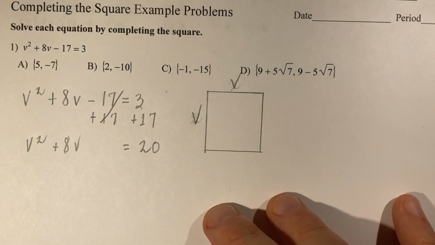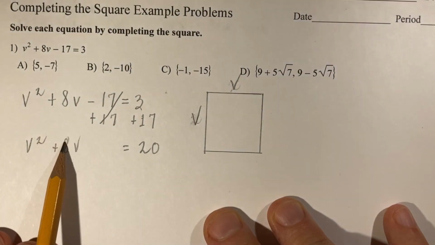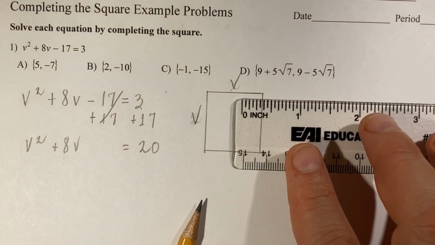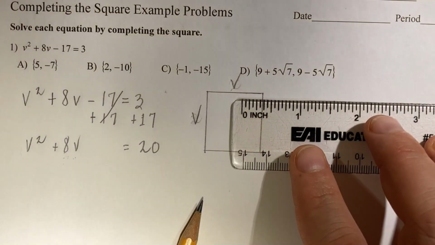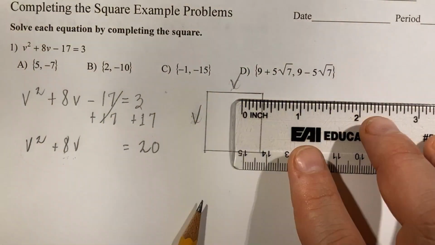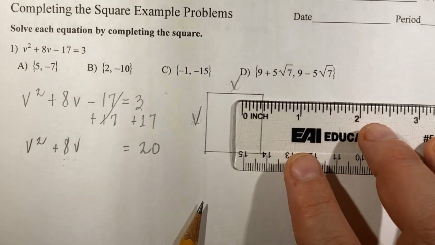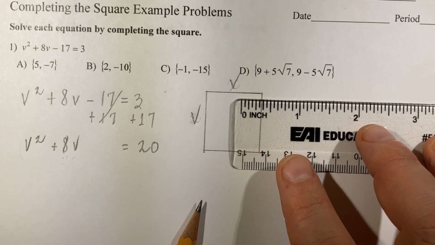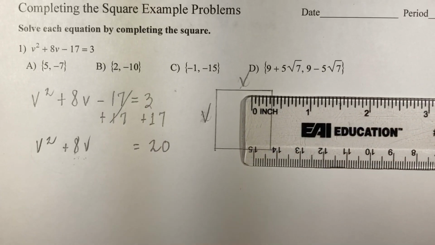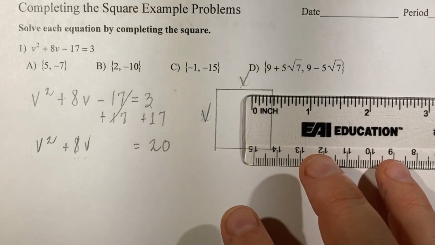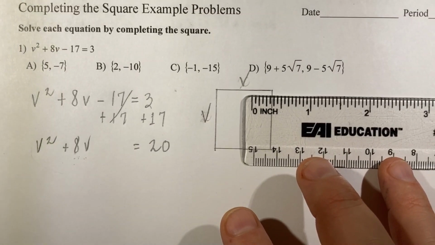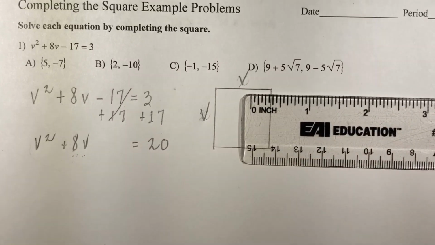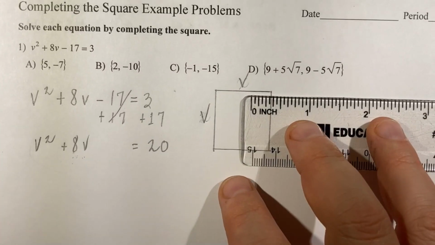Okay? And so the next part of it is 8v. And so what we need is, let me try to fix the lighting here. Let's see what I can do without making a huge mess. Okay, we're going to have a shadow, but it might be better. It keeps turning brown.